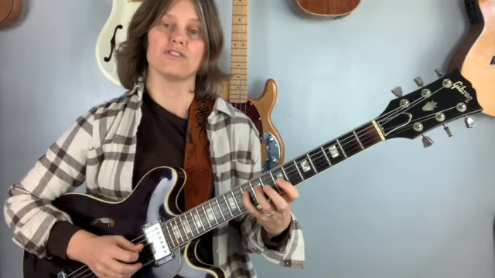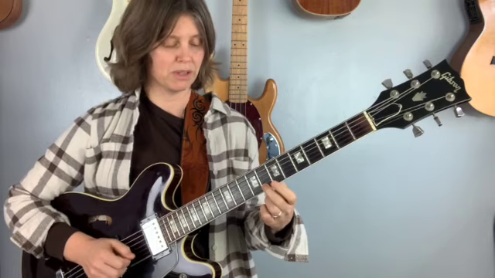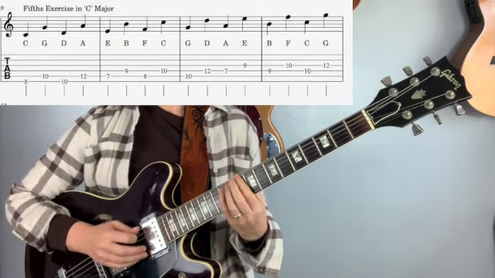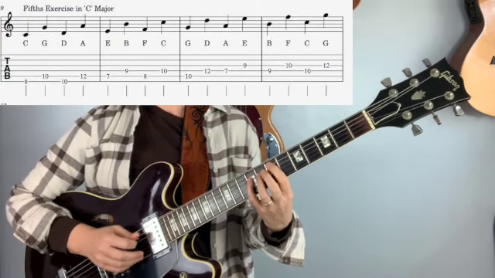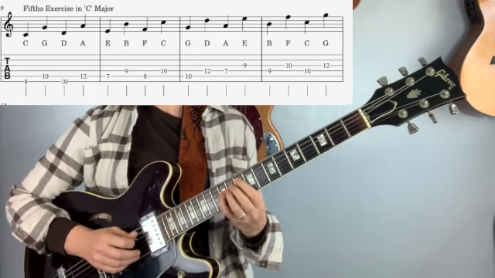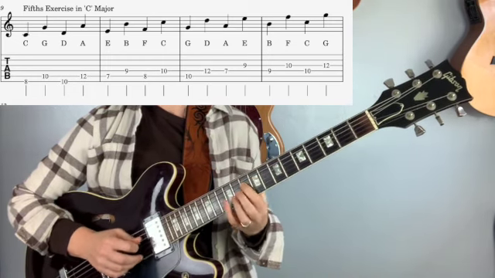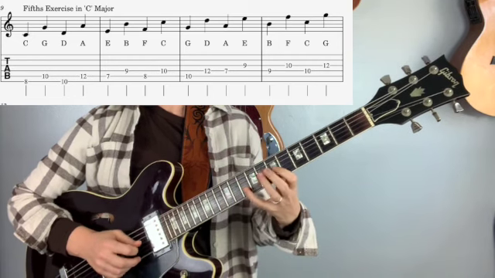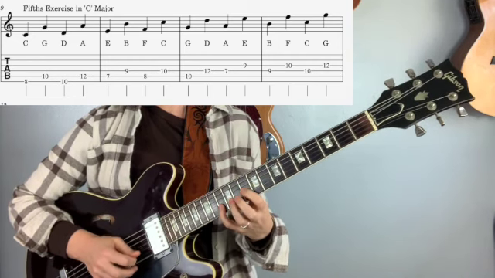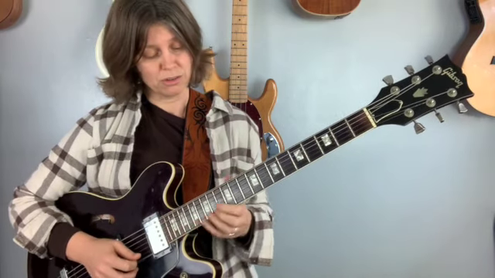So that's one position, and then I can try it in different positions on the fretboard. So here's C major up here. And I'm going to do the same thing, right? Just moving in fifths. There's my diminished fifth. And then backwards.